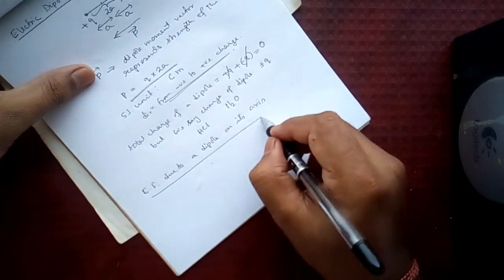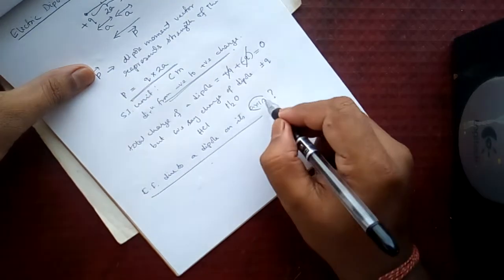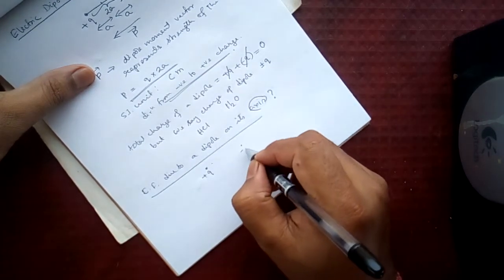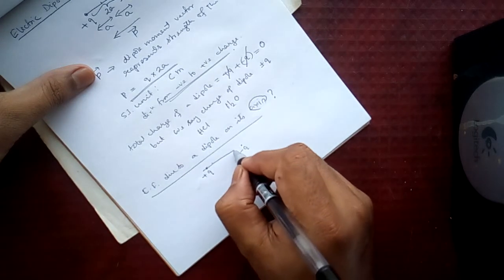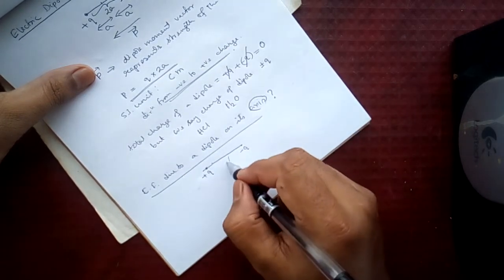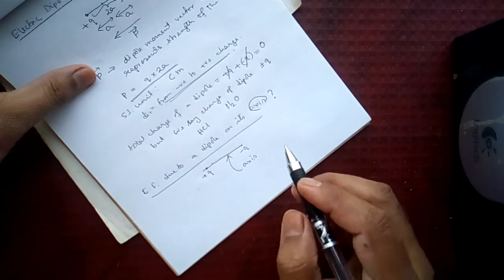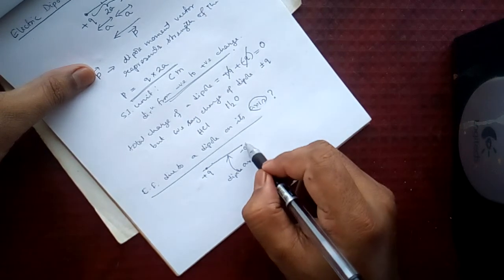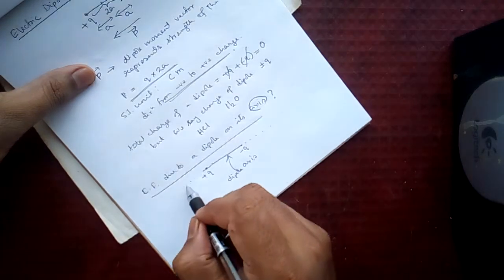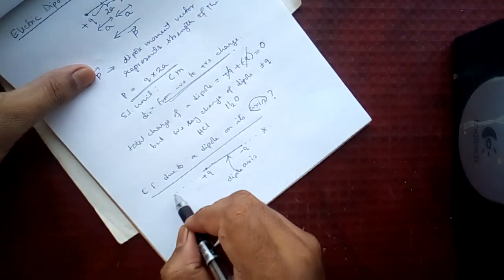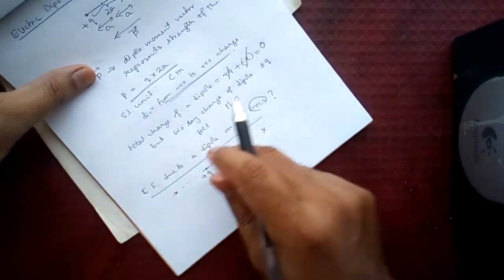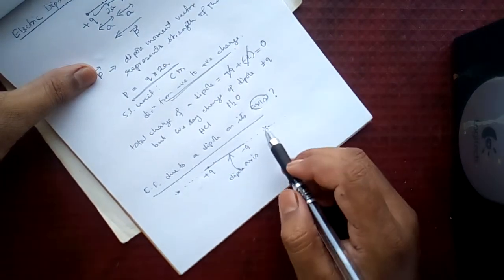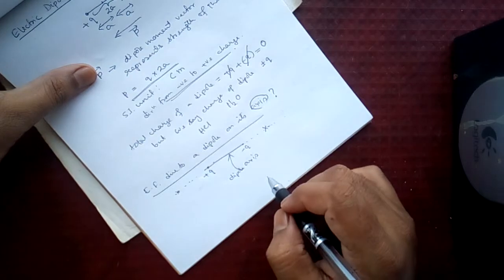Now what is the meaning of axis? This is the positive charge, this is the negative charge. This line joining the two charges is the axis, the dipole axis. So if we take any point on this line, maybe this point, maybe this point, any point on this axis is a point on the axis, and we want to find the electric field at such a point.